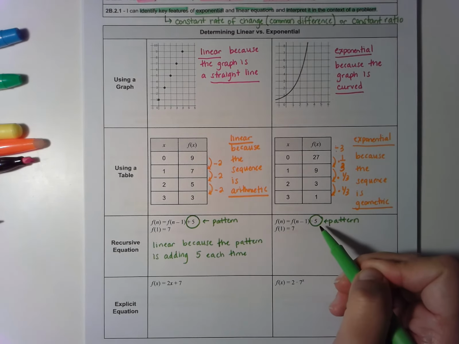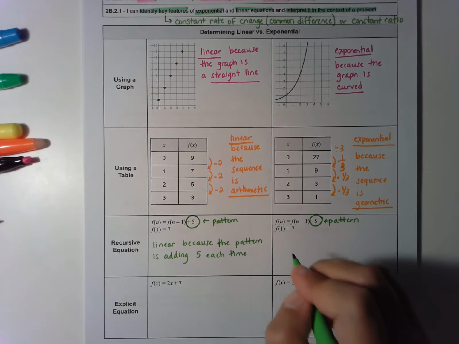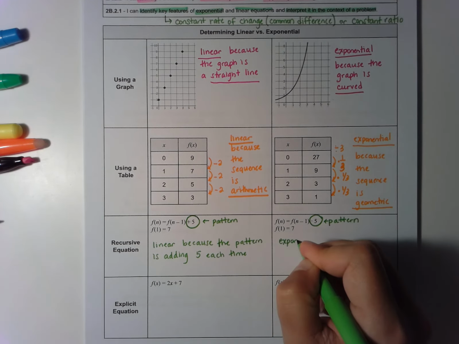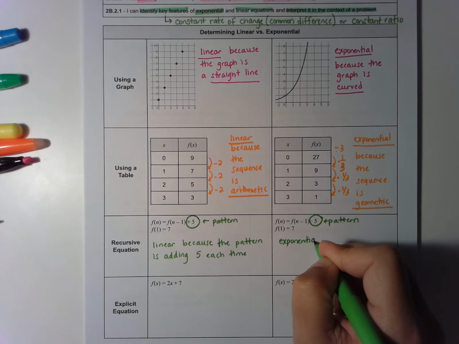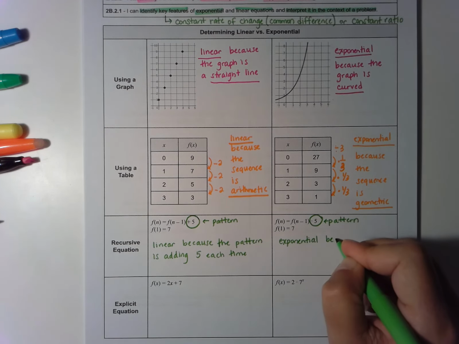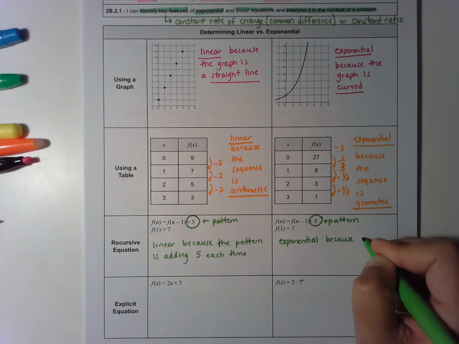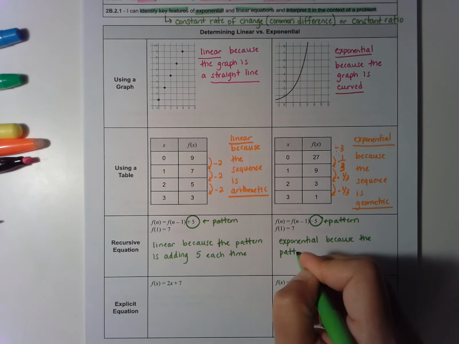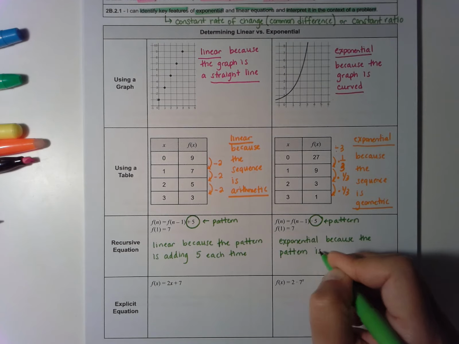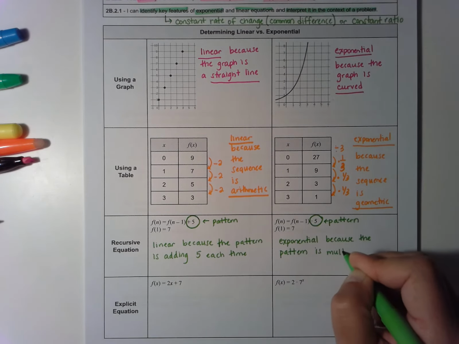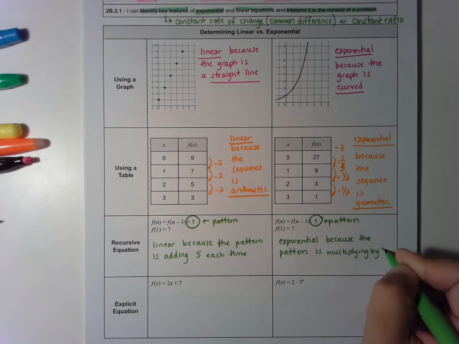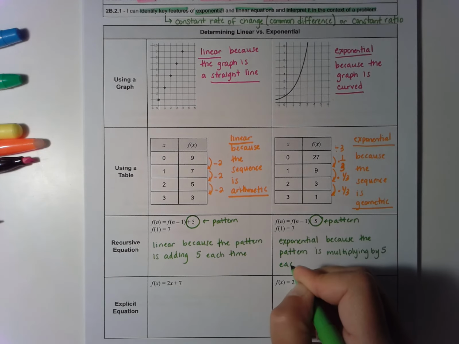And since the second equation has a multiplication pattern, I would say that this is an exponential function because the pattern is multiplying by 5 each time.